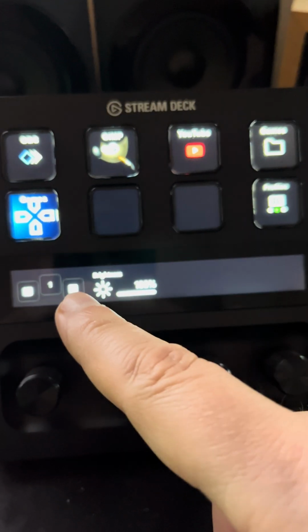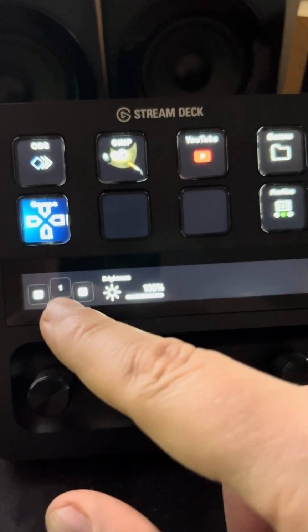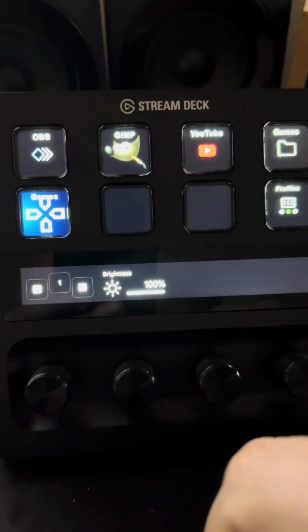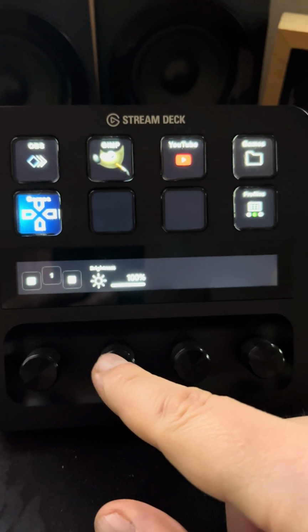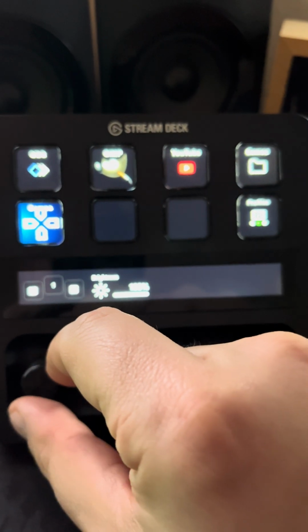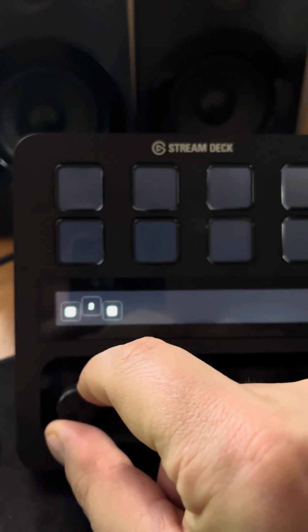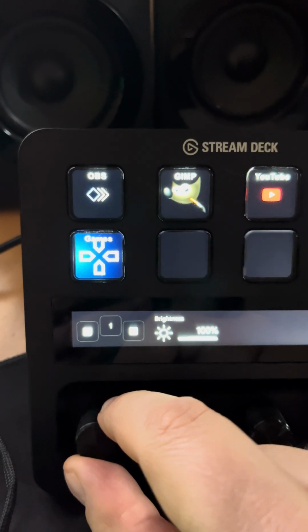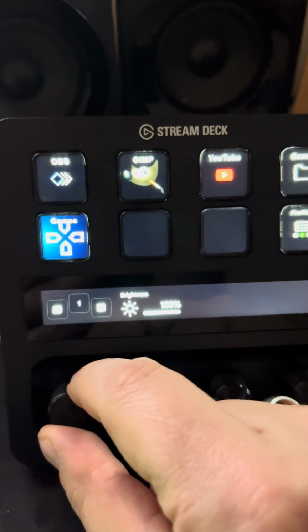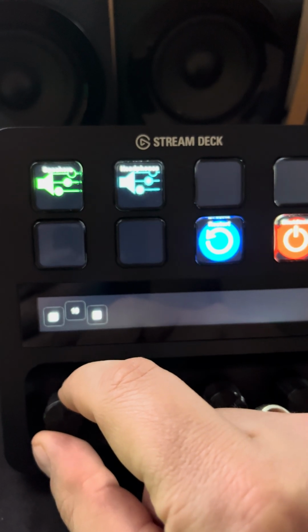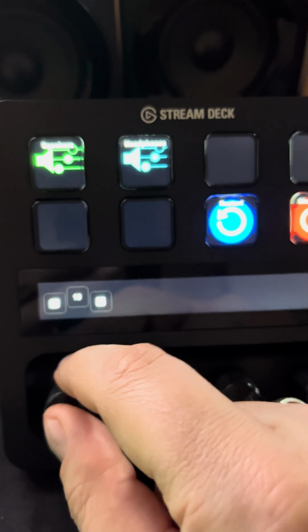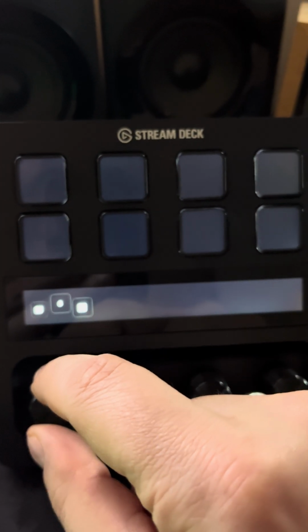8 buttons. This display also works as buttons, and then you have these dials, knobs, if you want to call them that. You can turn them. You can change pages. My phone has a bit of trouble focusing, I can see. You can turn the pages. There are 10 pages, so you have a lot of options.